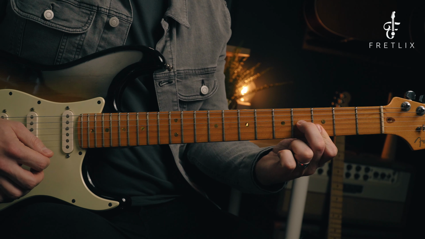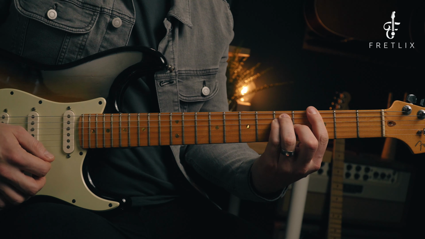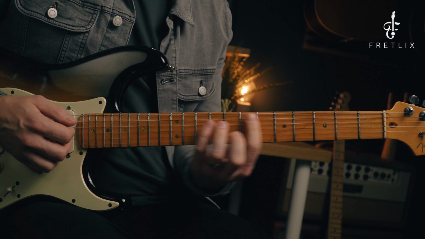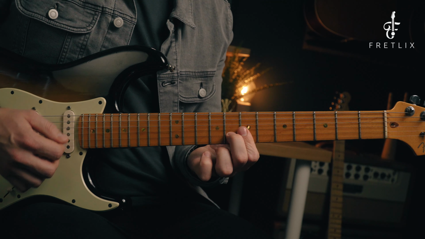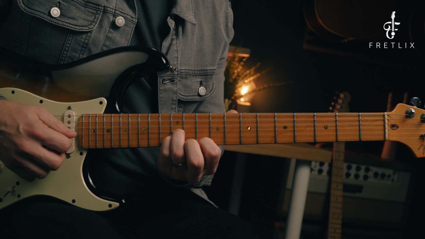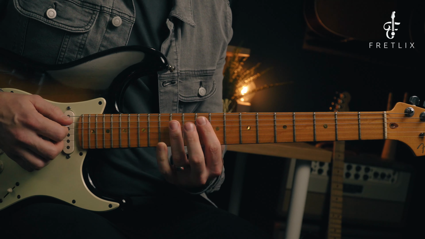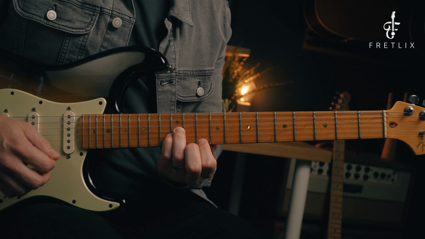So there's our first one, coming from that chord, just the top 3 strings. The second one coming from that chord, the C shape, there it is. And then the final one from the A shape, this one. Okay?